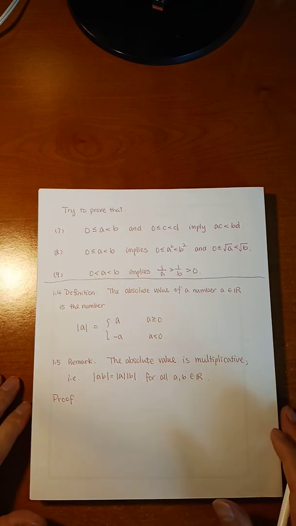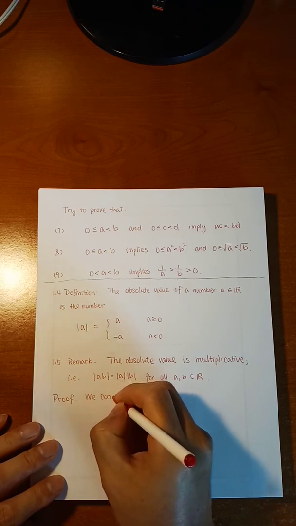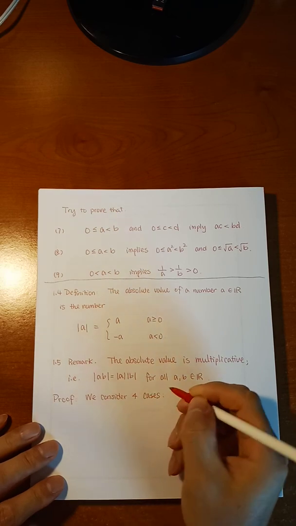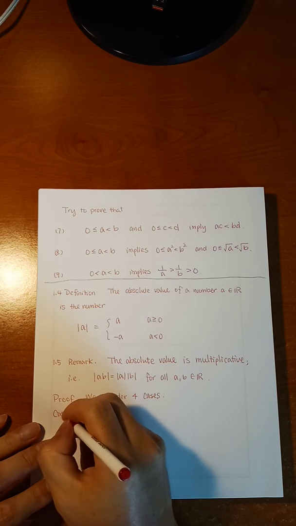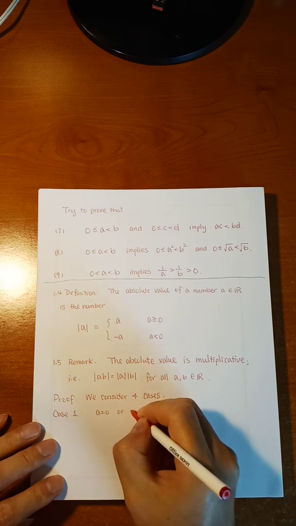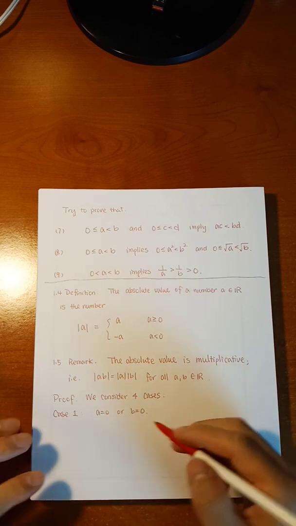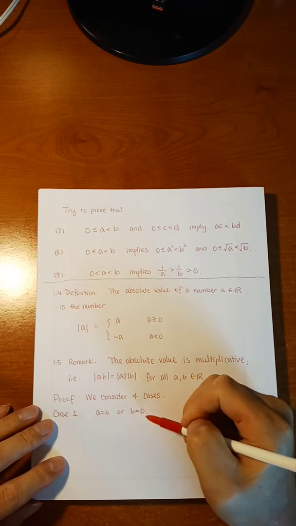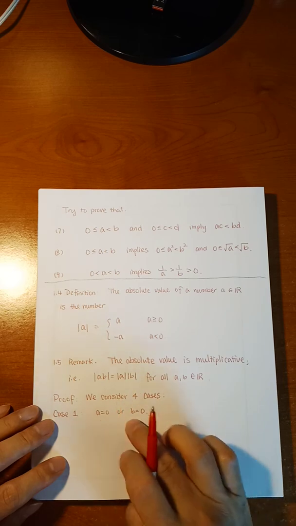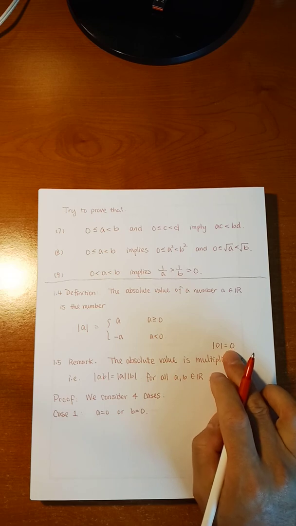So far, we don't have a lot of tools, so we have to study the cases. So we consider four different cases. Case 1. If a is 0 or b is equal to 0, it's the simplest case. When a is 0 or b is equal to 0, it is included in the first case. So from here, actually, before we do the remark, we can see that the absolute value of 0 is equal to 0. So that's something you need to keep in mind.